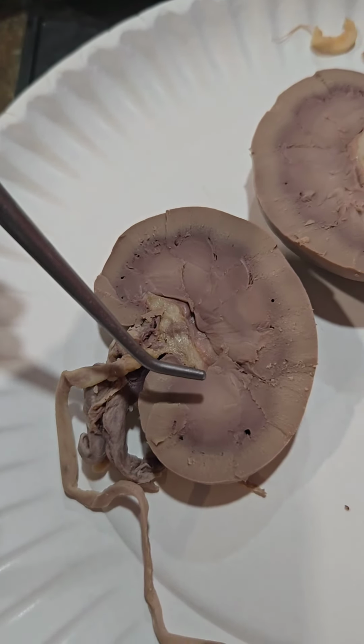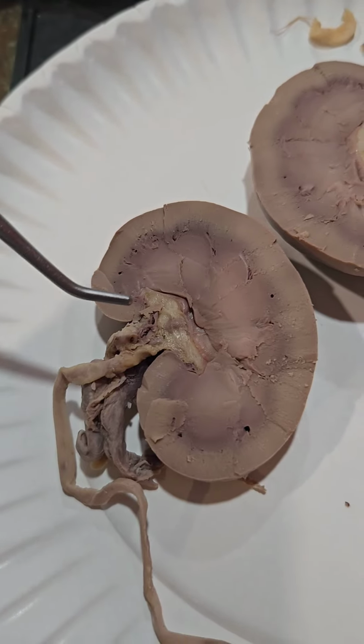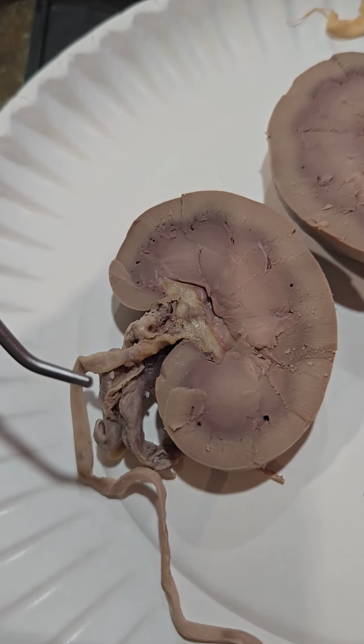Renal papilla are at the apex of the renal pyramid. They are continuous with the minor calyx.